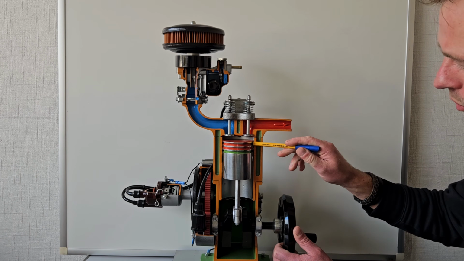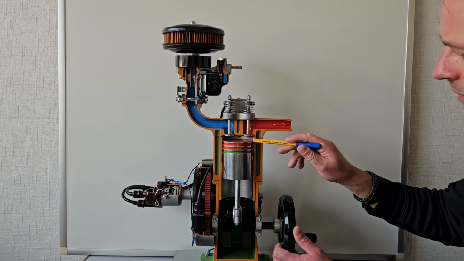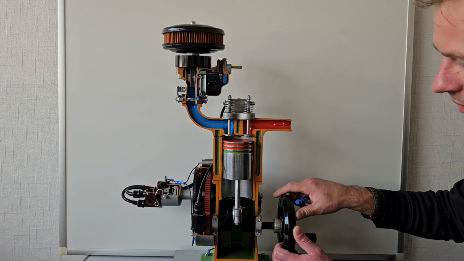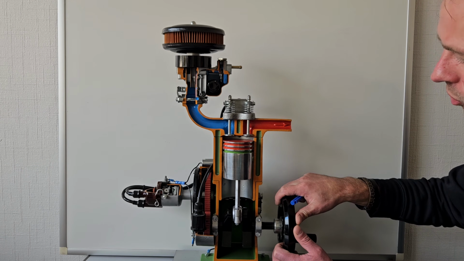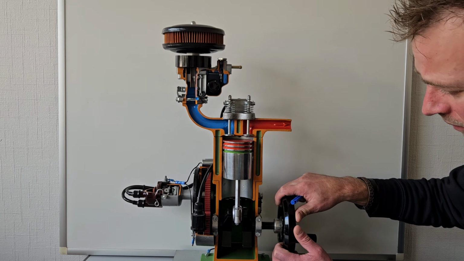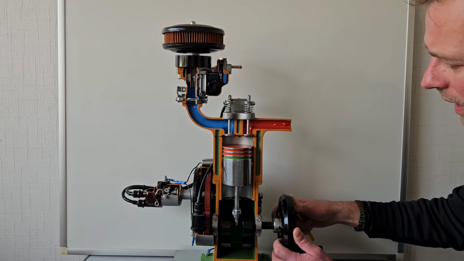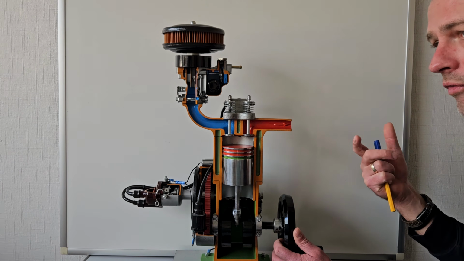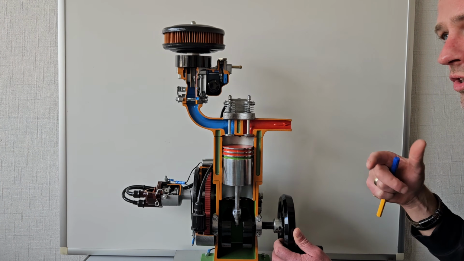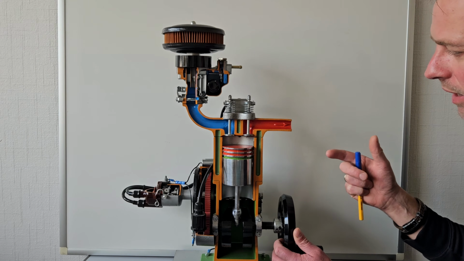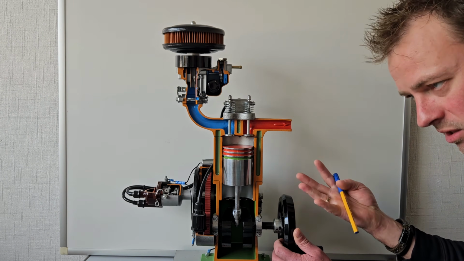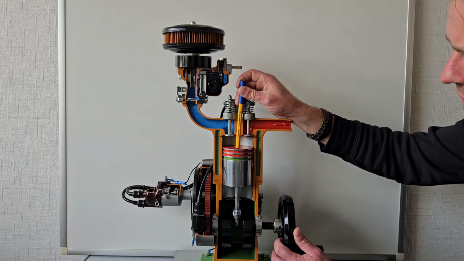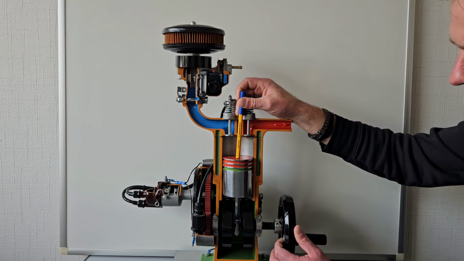When it's almost at the top dead center, there will be a spark from a spark plug inside the cylinder, and it ignites the mixture of gas and oxygen. That means there will be an explosion, which is a lot of heat in a really short time. That means that the air expands because of the heat, and this expanding air pushes down the piston.